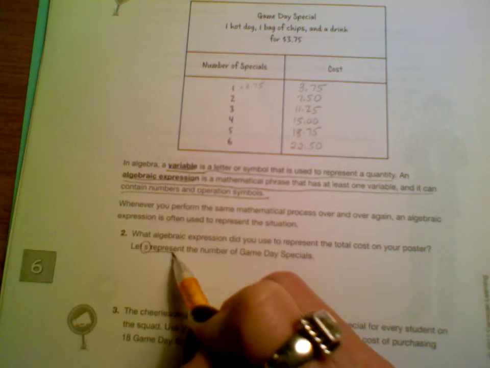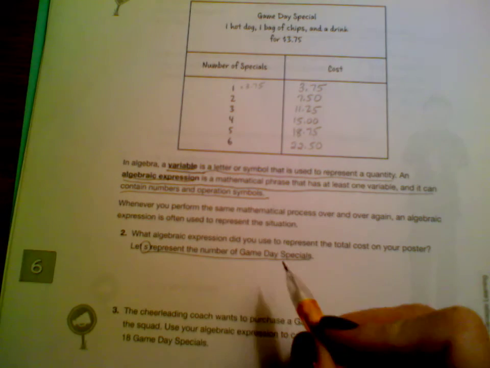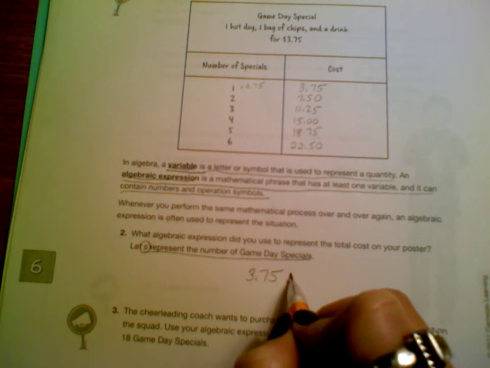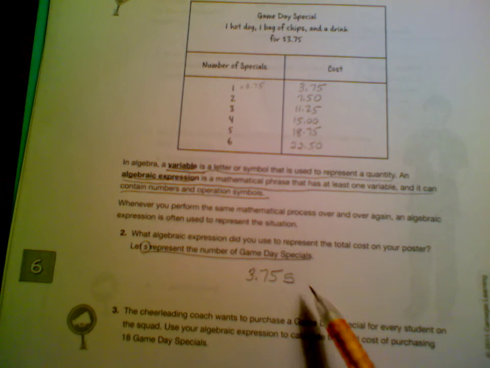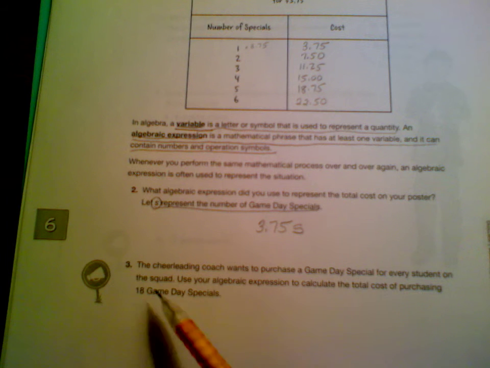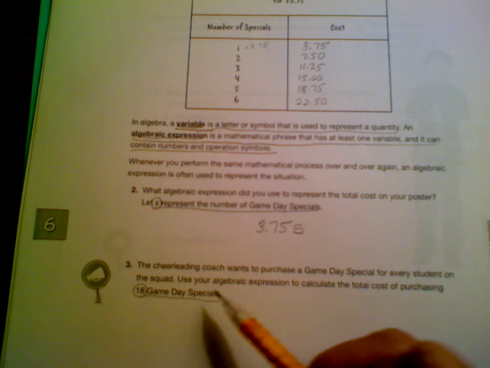Let S represent the number of game day specials. So we took $3.75 times each special S. So the cheerleading coach wants to purchase a game day special for every student on the squad. Use the expression to calculate the total cost of purchasing 18 game day specials.